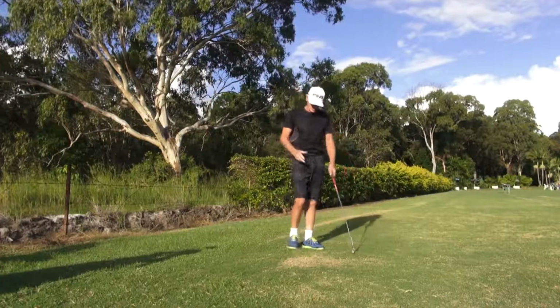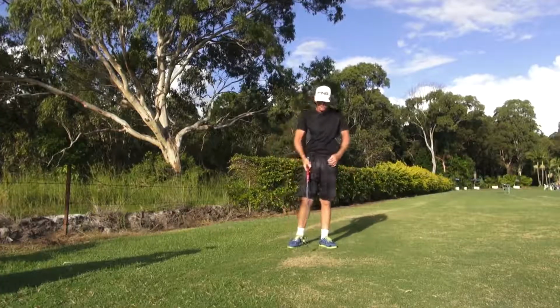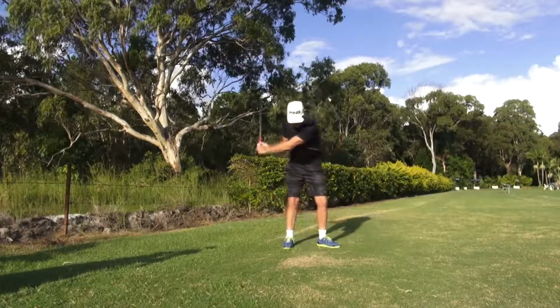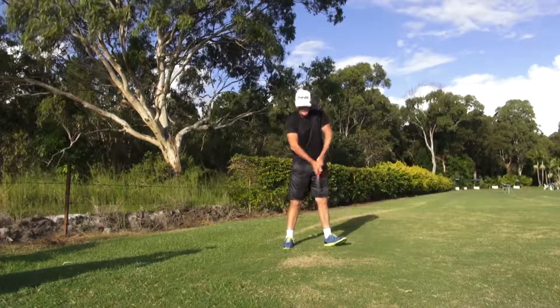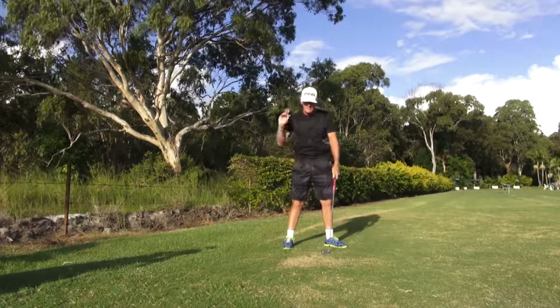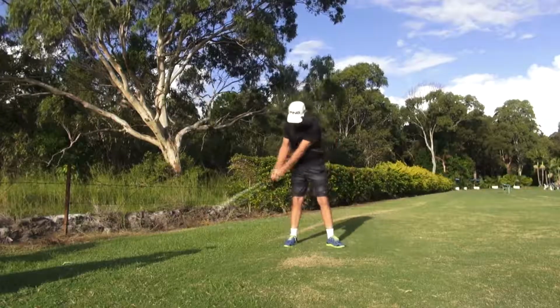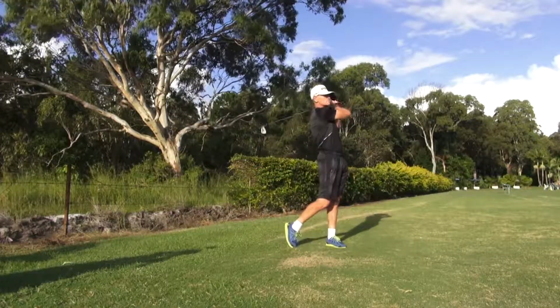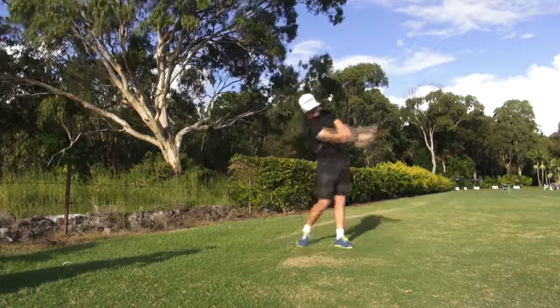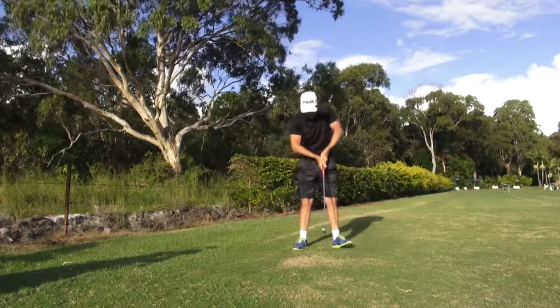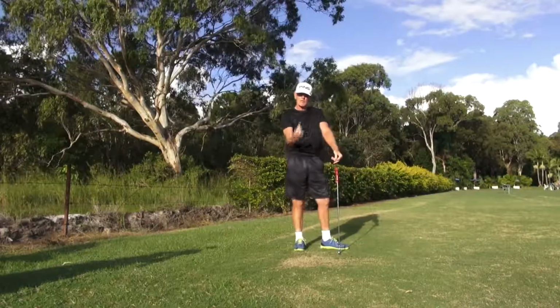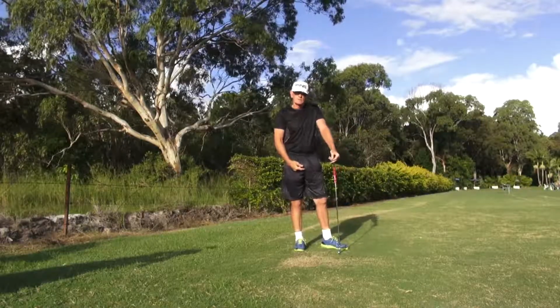Now I don't want to get too technical, but guys, basically what he did was, I think, that he pulled the club this way to get the head moving faster that way. And we saw this look about him. Now, in order to pull the handle this way, invariably you've got to gain height in the downswing.